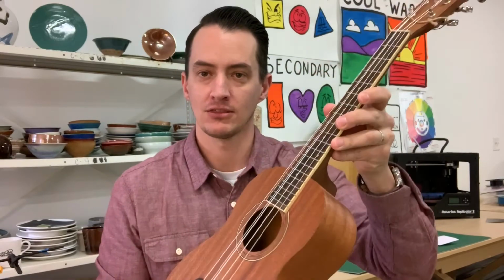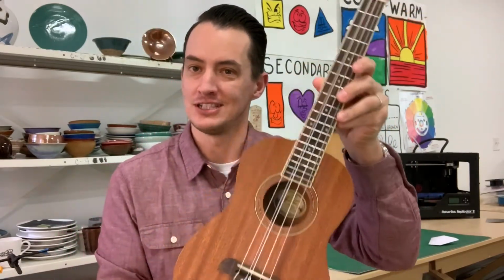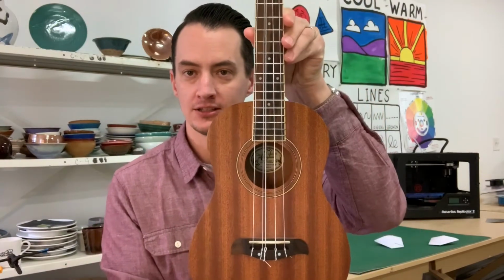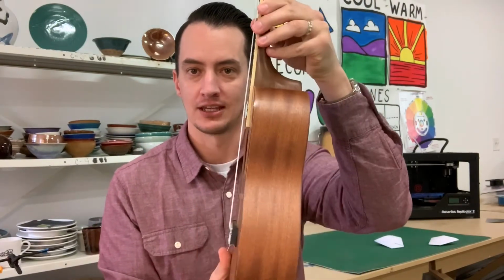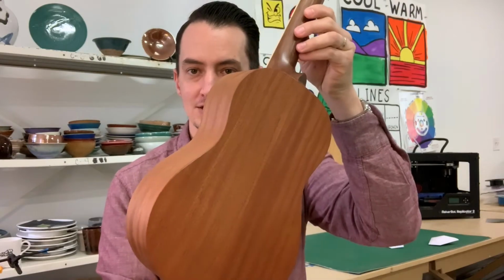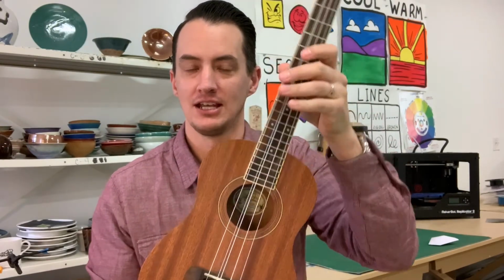And a cool thing about 3D objects or 3D artwork is they look different depending on where you're standing and looking at them. So my ukulele looks like this from the front, it looks like this from the side, and it looks like this from the back, right? So 3D objects have that characteristic where 2D objects don't. They're flat, right? Drawings and paintings are flat. They generally look the same from all angles.